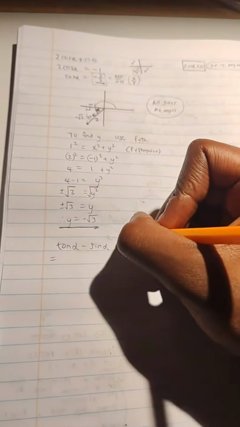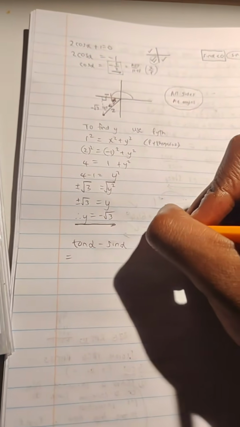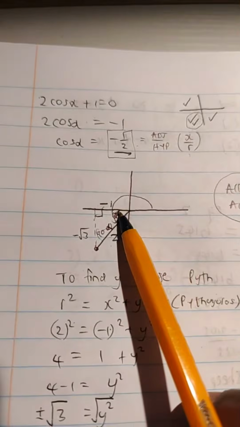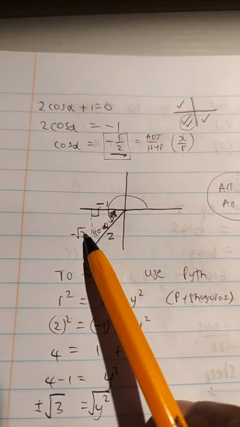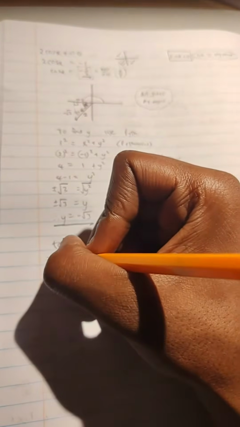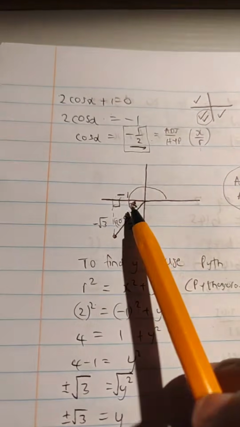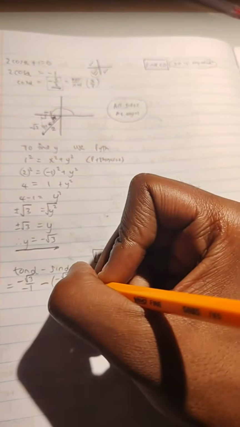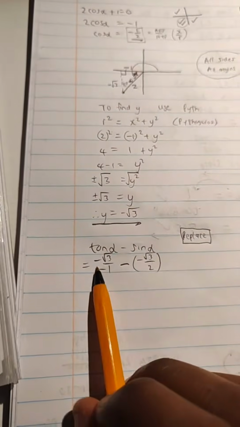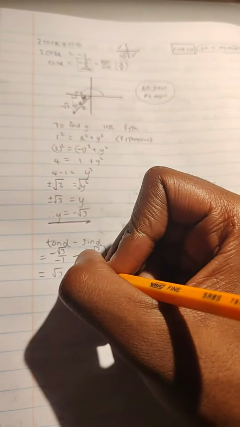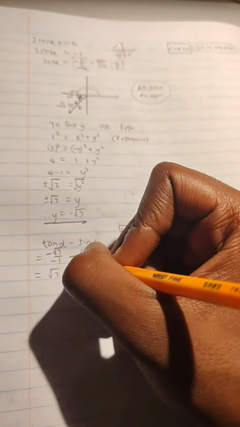Now we just replace. Guys, we replace trig ratios with numerical fractions. So tan alpha, we go to the diagram. What's tan of alpha? That's opposite over adjacent. So that's negative root 3 over negative 1. Minus sine of alpha. What's sine of alpha? Sine of alpha is opposite over hypotenuse. So in brackets, negative root 3 over 2. Then we simplify. Negative divided by negative is positive, so that's root 3. Negative times a negative is positive root 3 over 2.